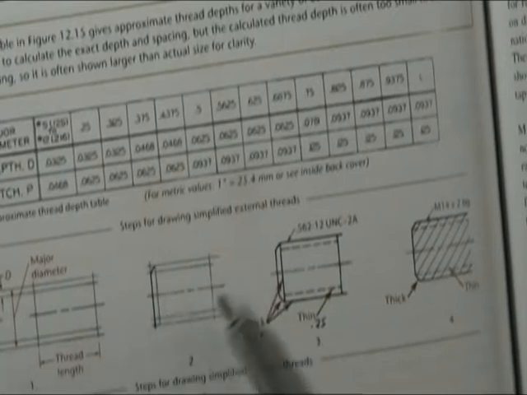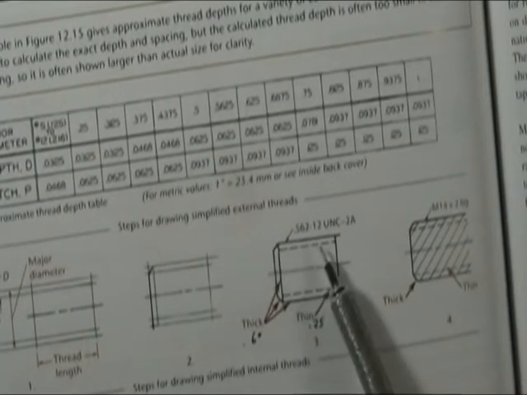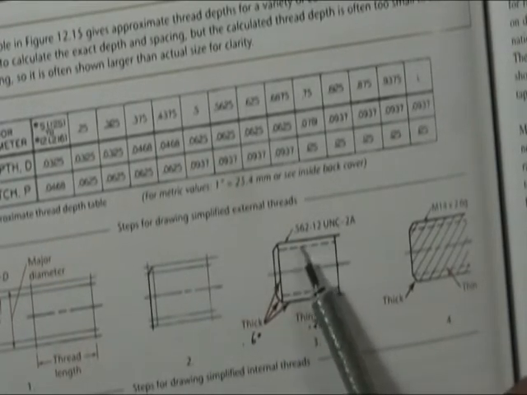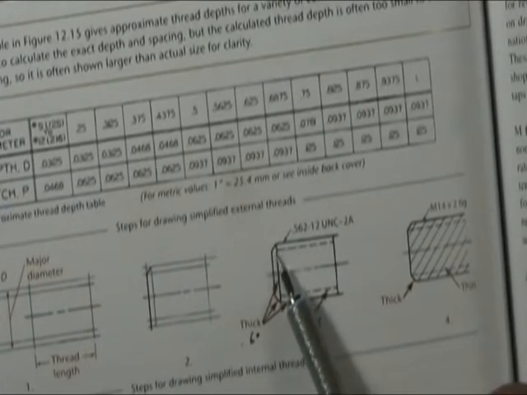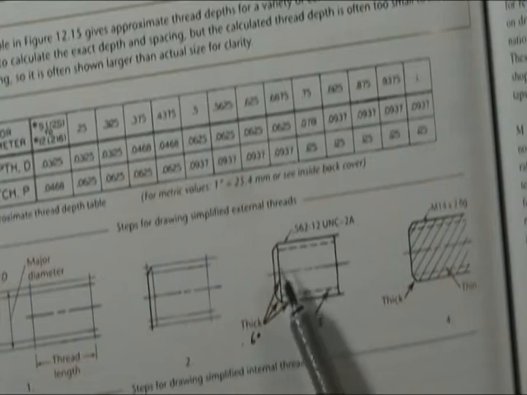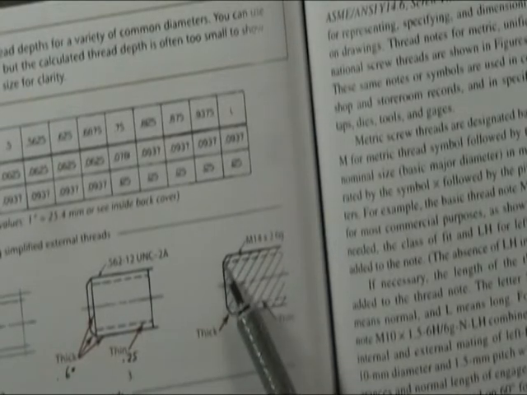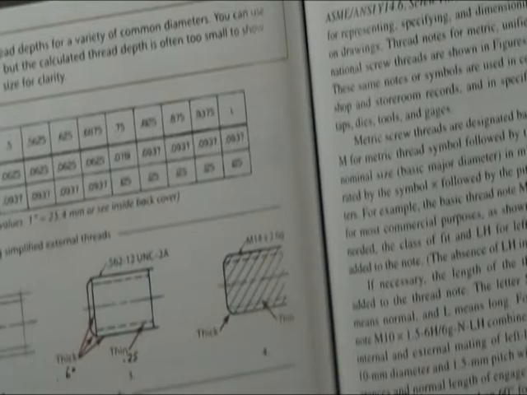With simplified threads, you notice the hidden line, which is the root of the thread, does not extend into the chamfer area when you're drawing it in profile or side view. When you're drawing it in section, which is unusual to do, but it is done, yes, you would continue that on across into the chamfer area.